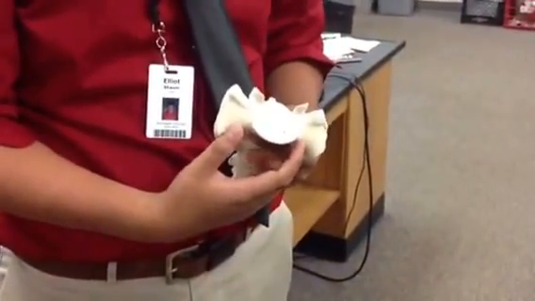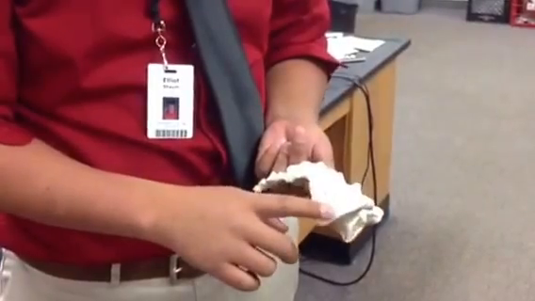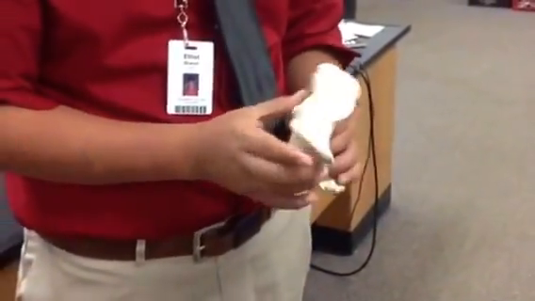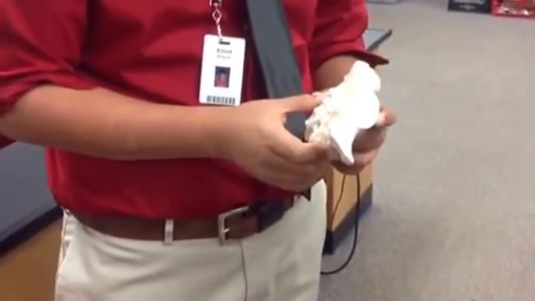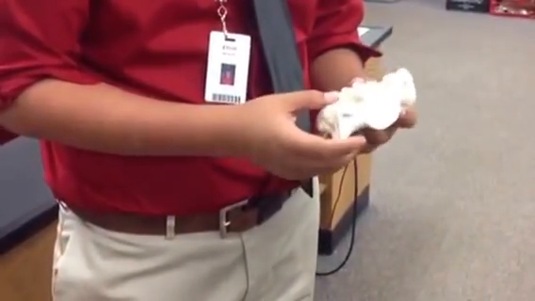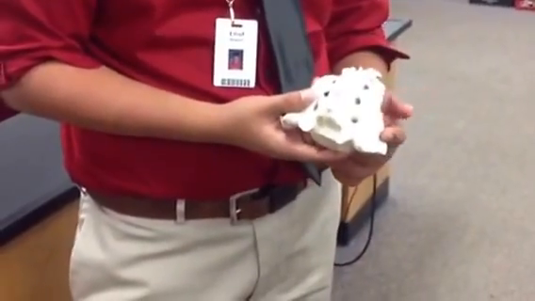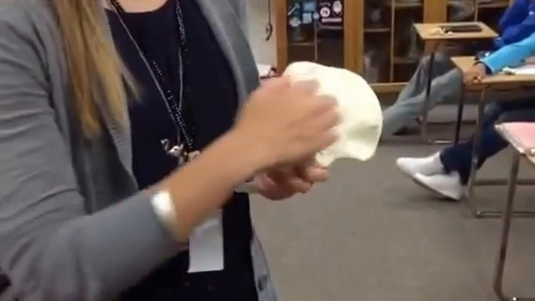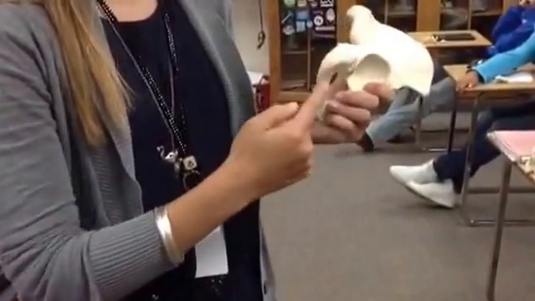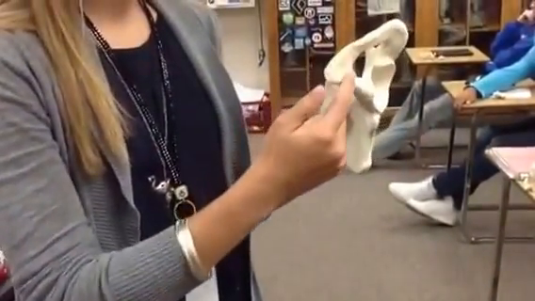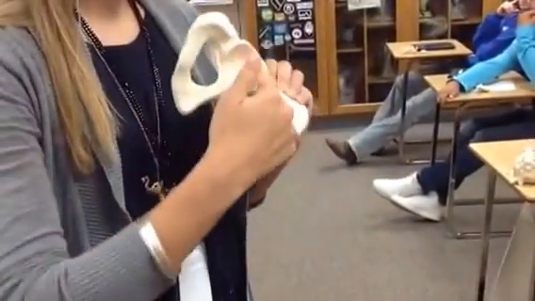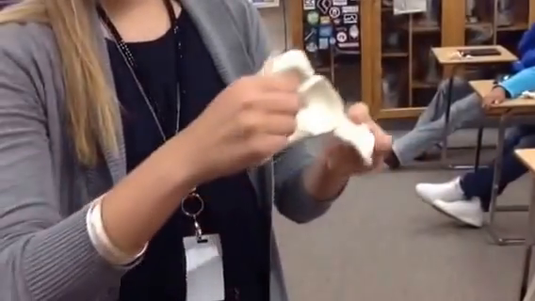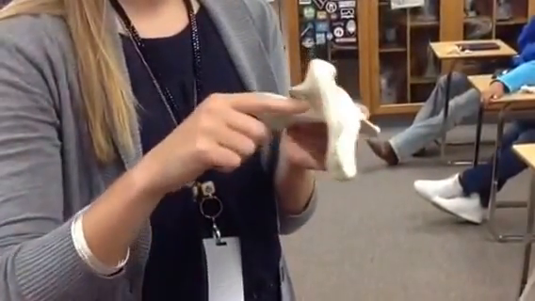This is the body. These are the alas, the auricular surface, and the coccyx. Okay, so the sacrum. Body. Ala. The auricular surface. And the coccyx. Tip.